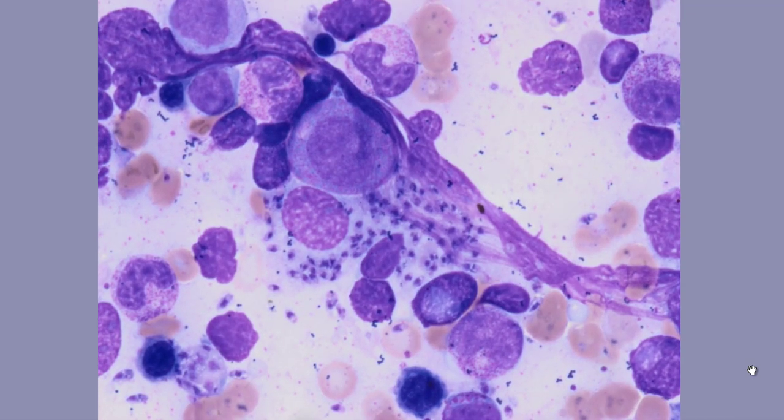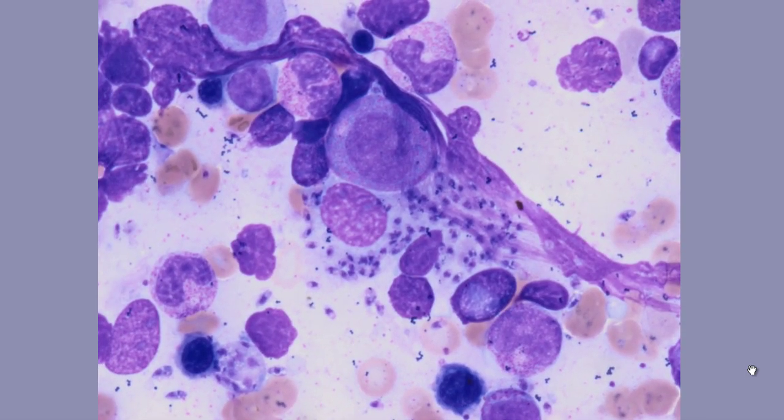So this was a typical case of visceral leishmaniasis, which I wanted to share with you.